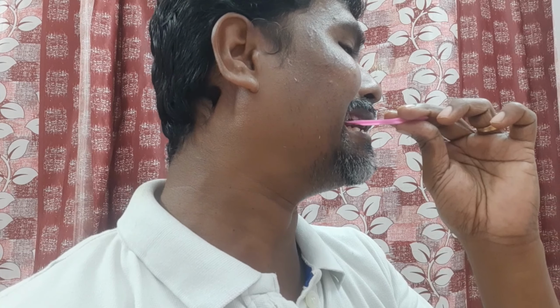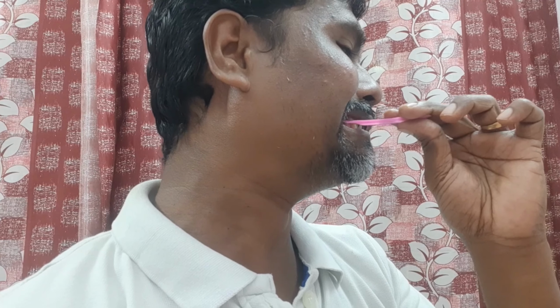Now you are biting the spoon. You can observe the movement of the throat muscles. See how it works. This is another side. I am just biting. Instead of this spoon, you can also use the toothbrush. You can use the back side of the toothbrush and bite.